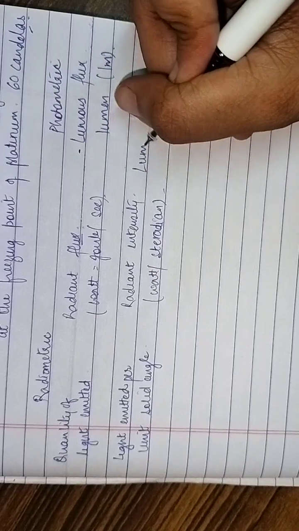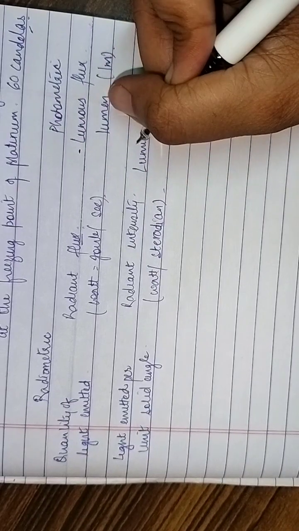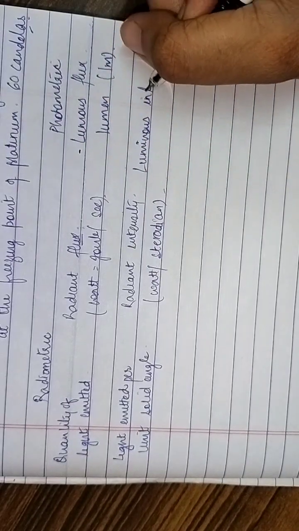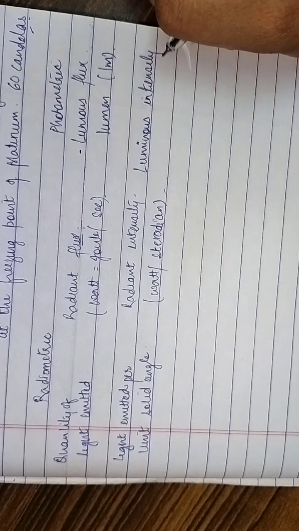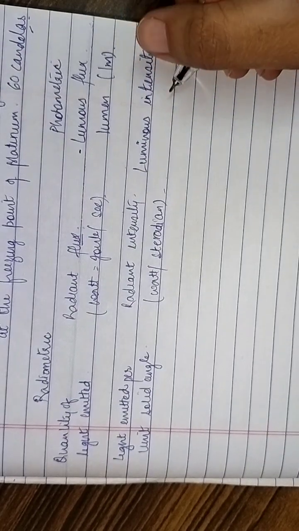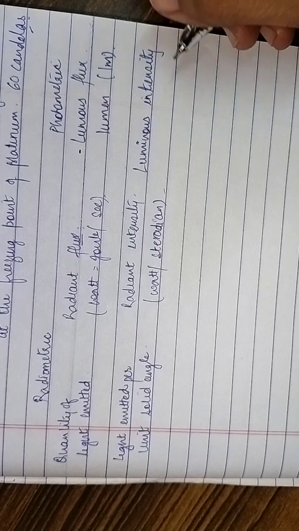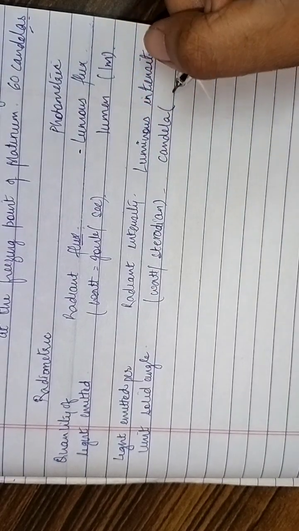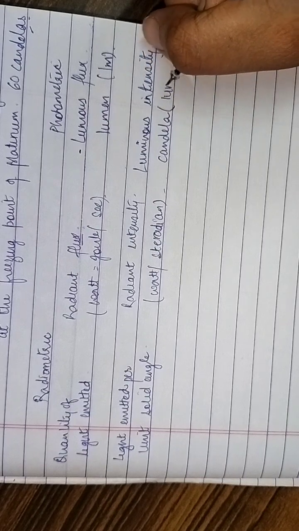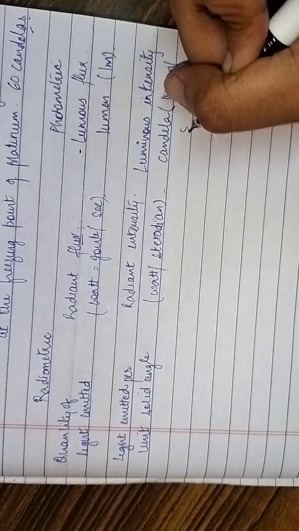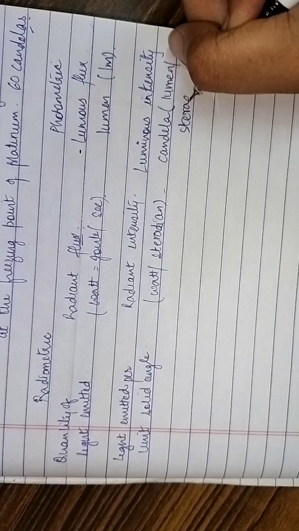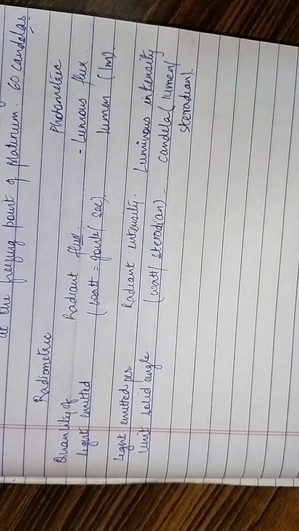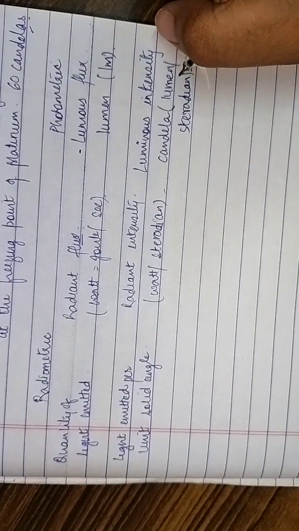Equivalent is luminous intensity, which we measure in candela, lumen per steradian. Okay.